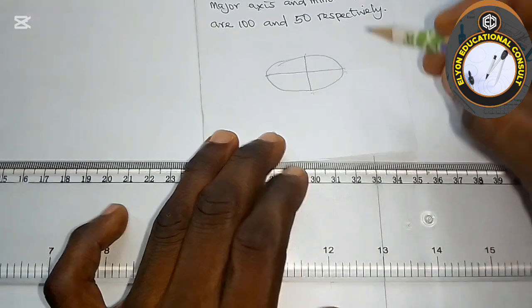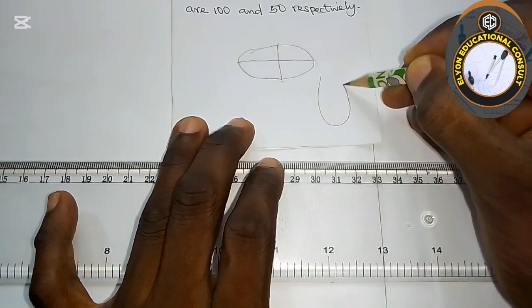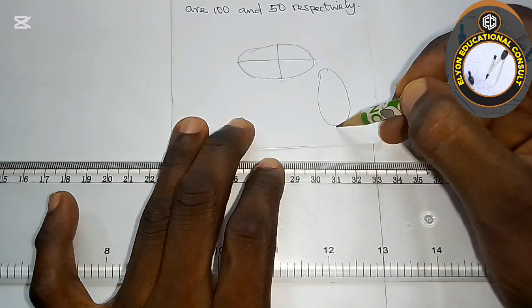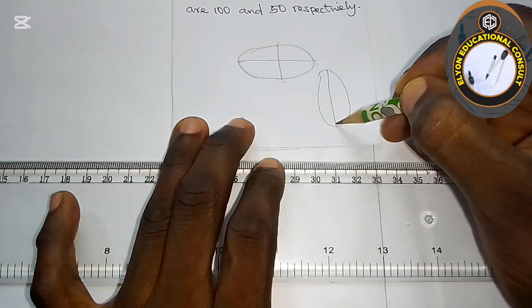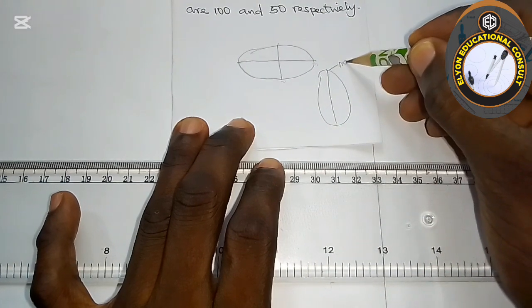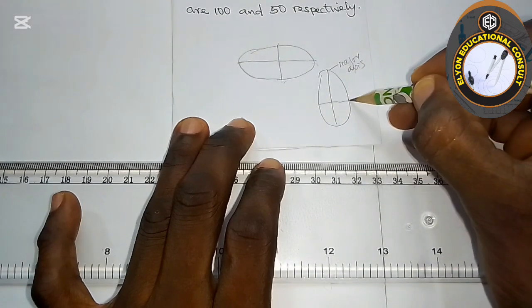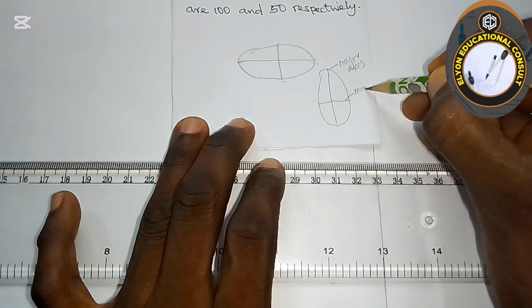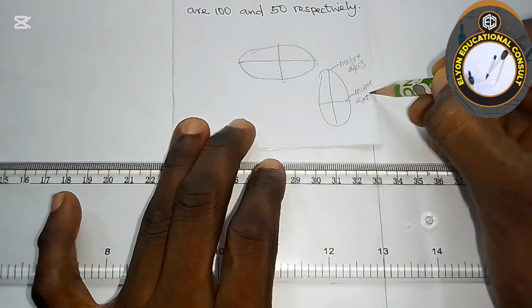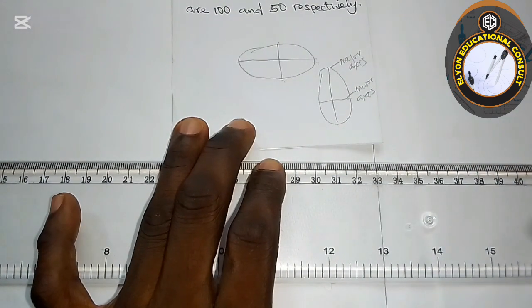Either the ellipse is like this or it can also be like this. So this is the longest axis, so this becomes the major axis, while this is the minor axis. So I need you to understand that.